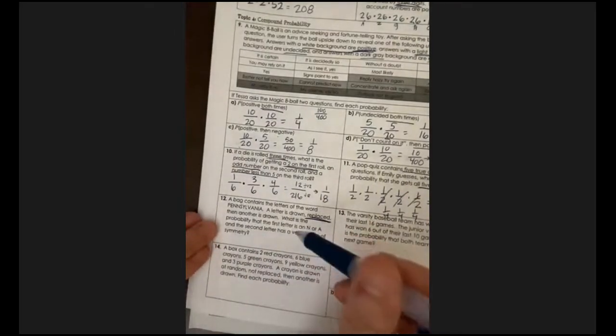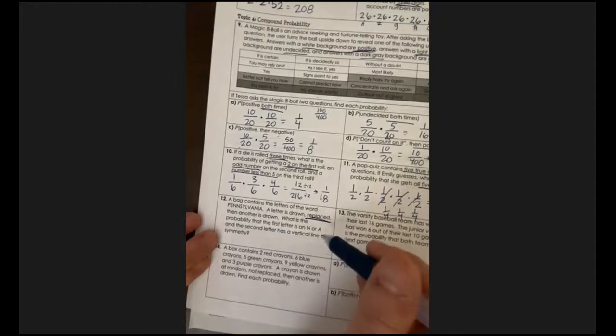Then another is drawn. What is the probability that the first letter is a N or an A, and the second letter has a vertical line of symmetry? What in the world? I don't even know what that means, a vertical line of symmetry. Anybody know what that means? I mean, I get it, but why would they even, I'll have to figure that out.